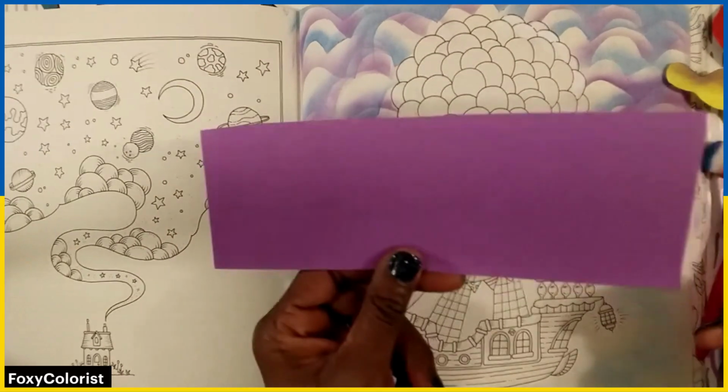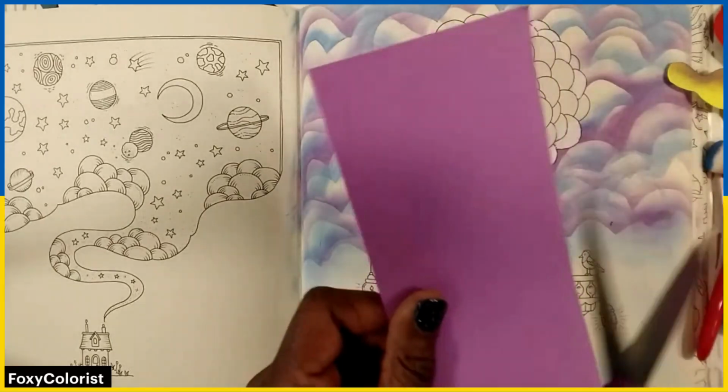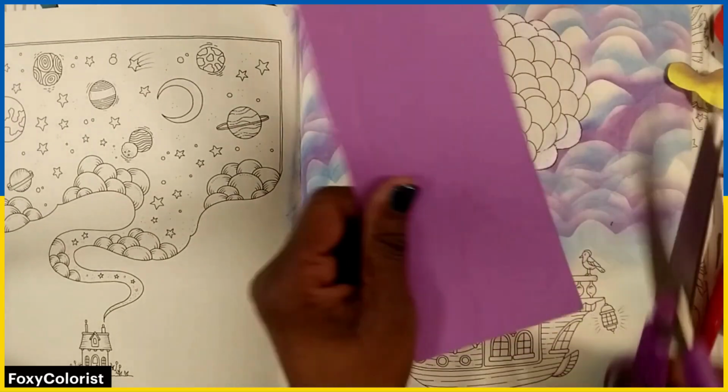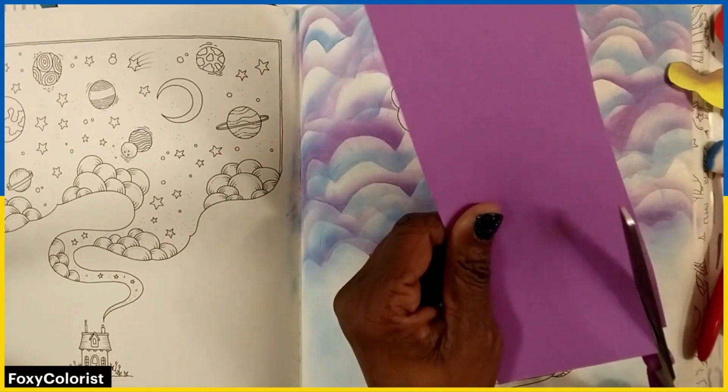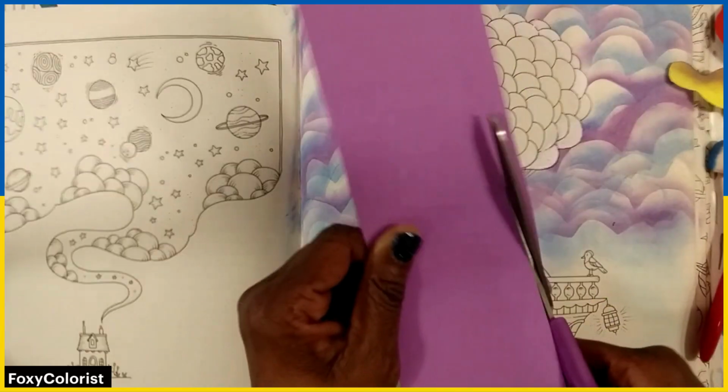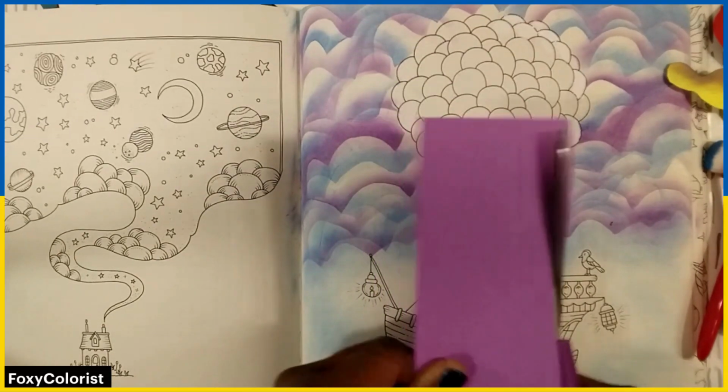And as you can see, I did not cut a straight line. Ooh, let me try again, y'all. It doesn't have to be straight. It could be crooked and you will be okay.